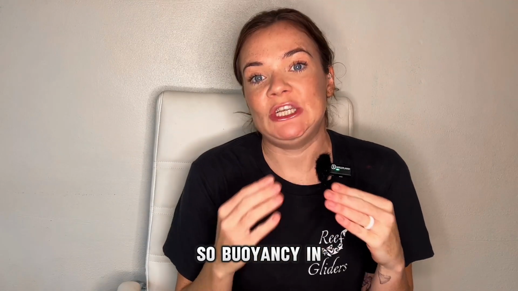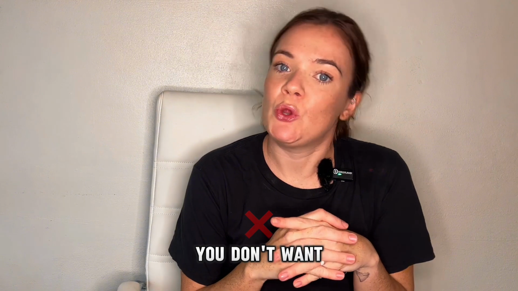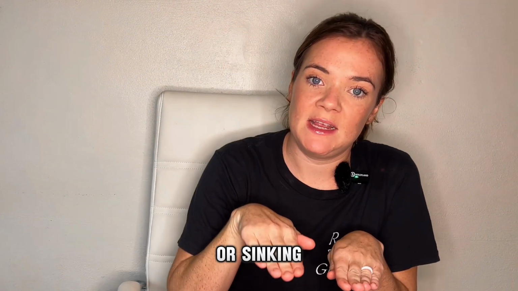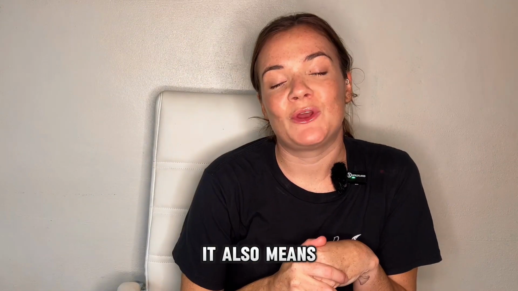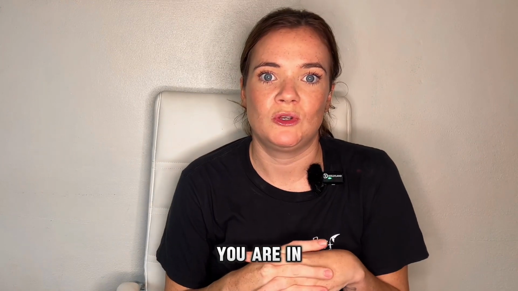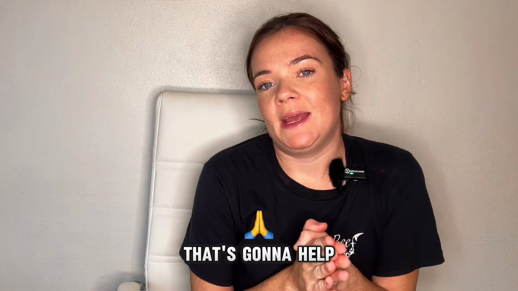So buoyancy in general is basically where you don't want to be rising or sinking. You want to be neutrally buoyant in the water column and not going up and down throughout your dive. It also means you're not going to touch marine life and you're going to be aware of where you are in the water column. So the first thing that's going to help you here is your BCD.